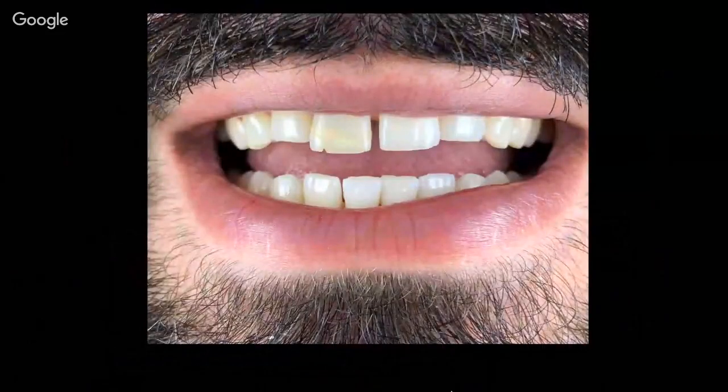Another case: a 30-year-old male patient came to our practice with a diastema, a gap between the centrals, discoloration on tooth number 11, and slightly broken teeth. So what parameters are we going to give our lab here to do the wax-up? Here, we decided to keep the central at the same length, because at rest position and smile position we can easily see this tooth. A full set of photos was taken.